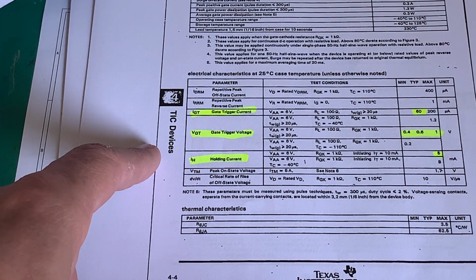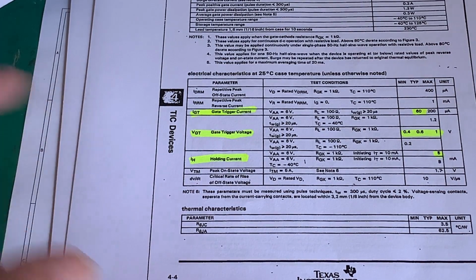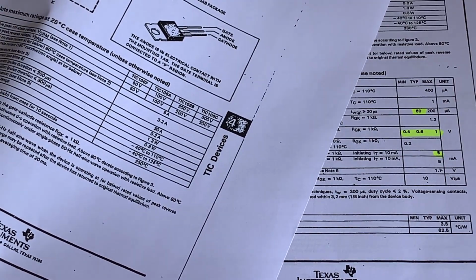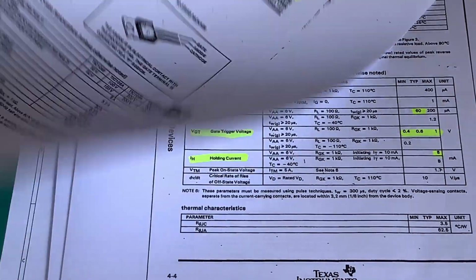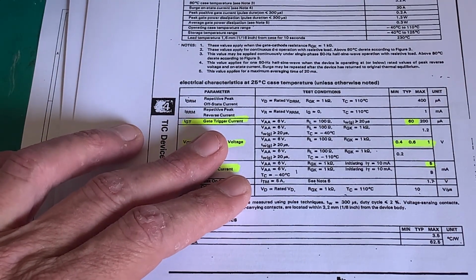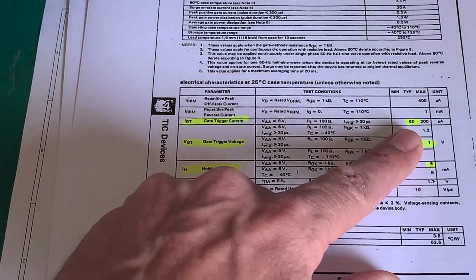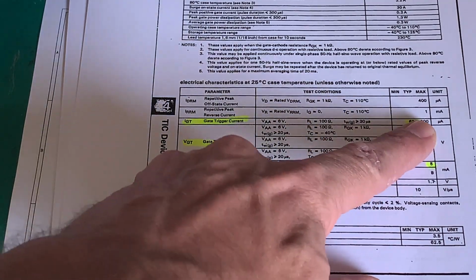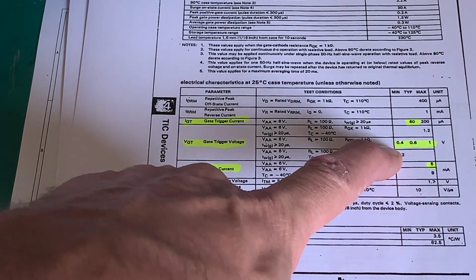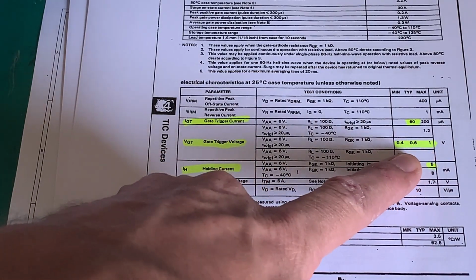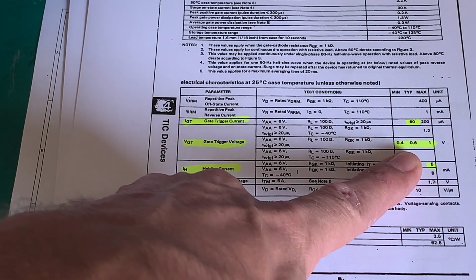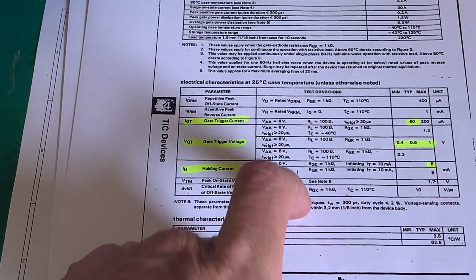The type that I am using for this specific thing is a TIC 106D. The gate trigger current is 60 microamp, very little current to trigger it. The gate trigger voltage is anywhere from 0.4 to a maximum of 1, but typically 0.6 volts. So very little voltage, very little current to trigger it.